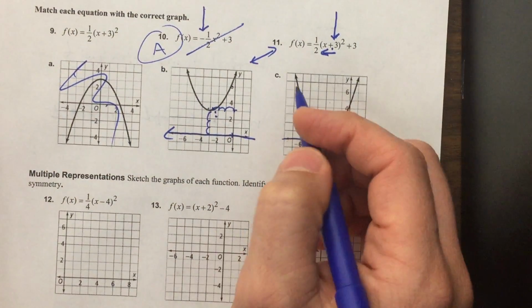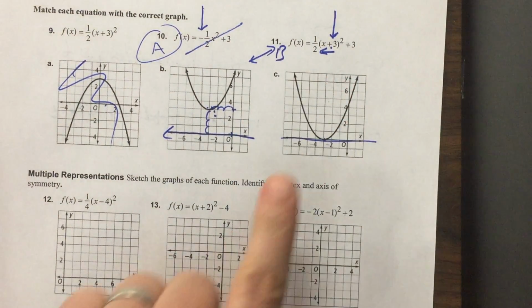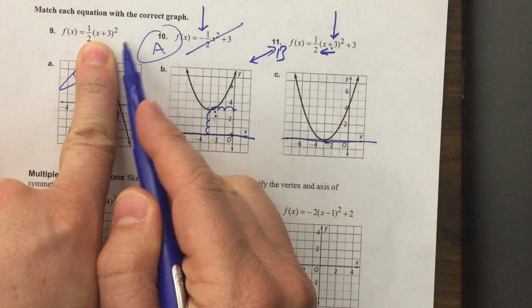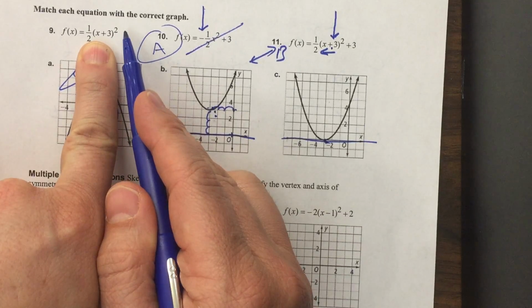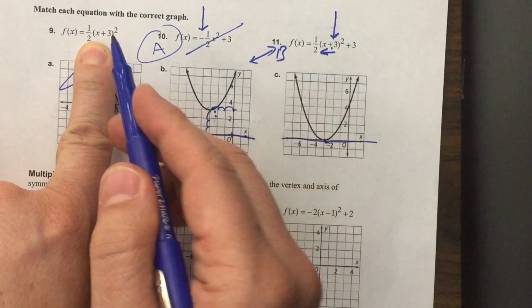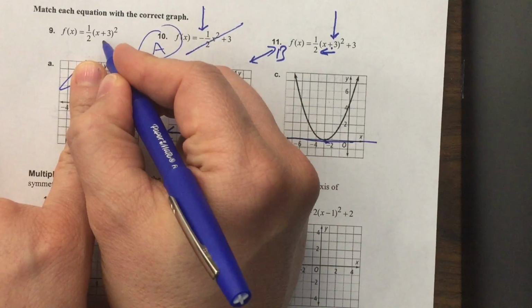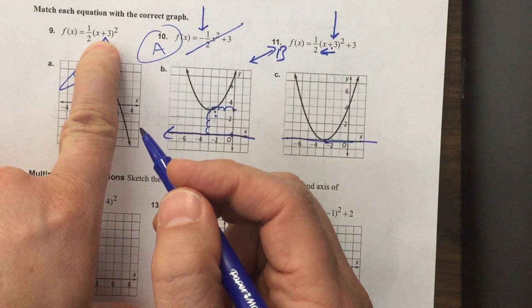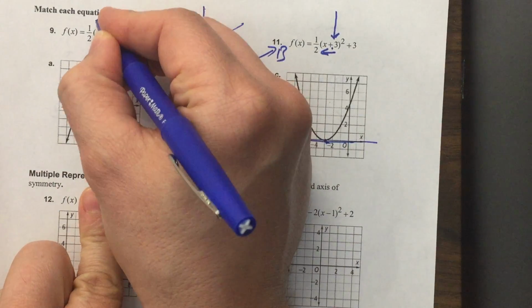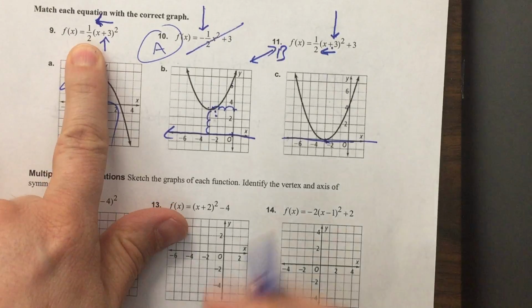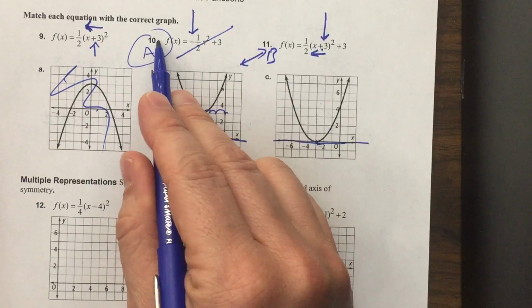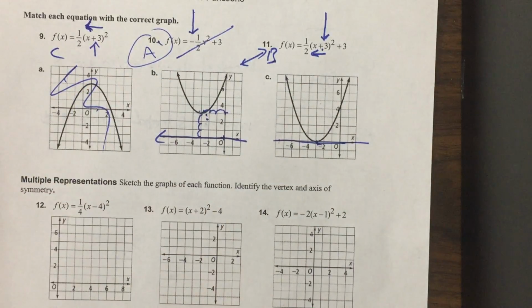Okay? So it's obvious what the other one's going to be, but let's go ahead and take a look at it. The other one did not go up or down, because there's no plus or minus a number outside of parentheses. So there is no vertical translation. But it did shift 3 to the left. This 3 in parentheses is a plus 3, and when it's in parentheses, the horizontal change is opposite of what you would think. It did go 3 to the left. The 1/2 made it get a little bit wider than the original parent function. Okay, so A was 10, B was 11, C was number 9.